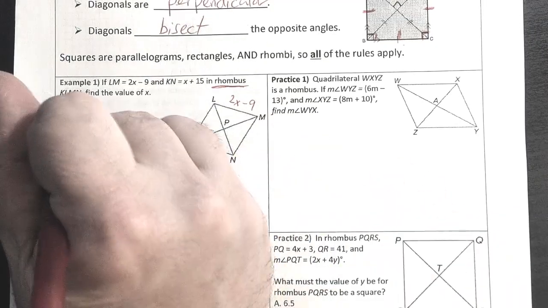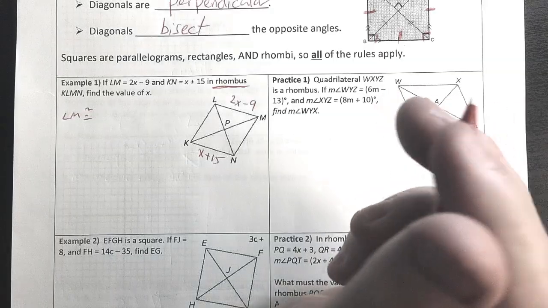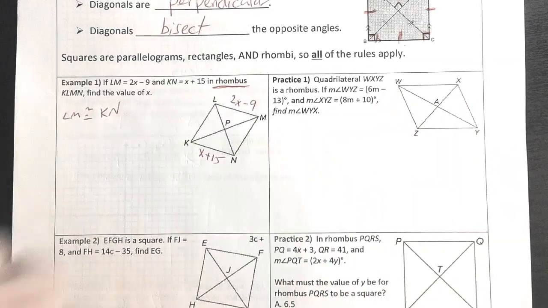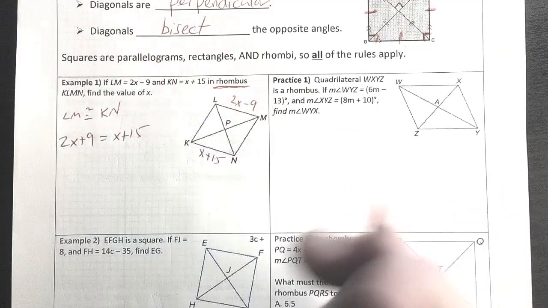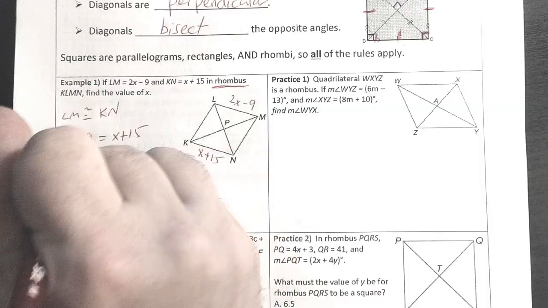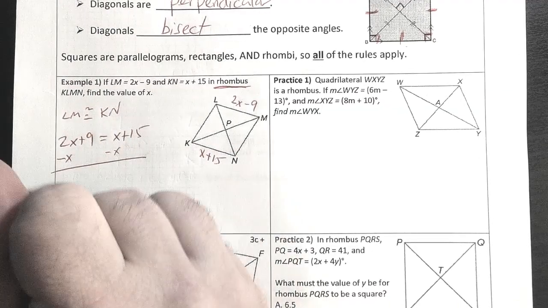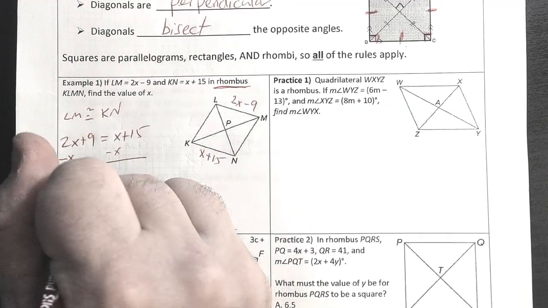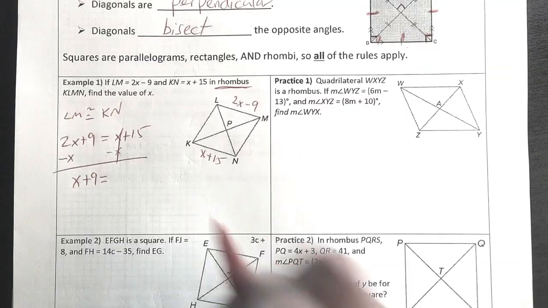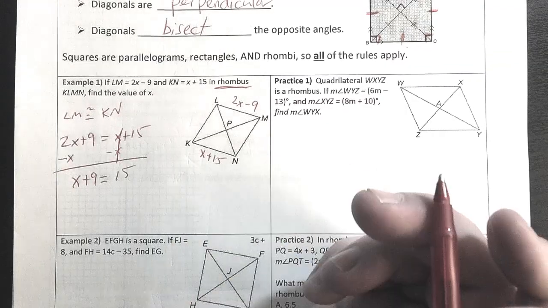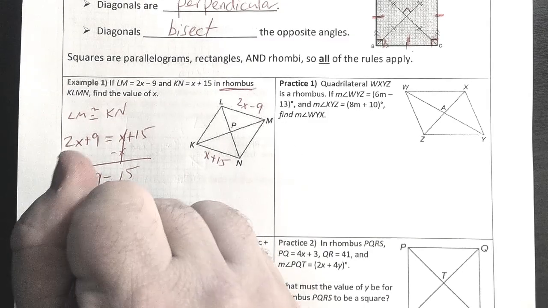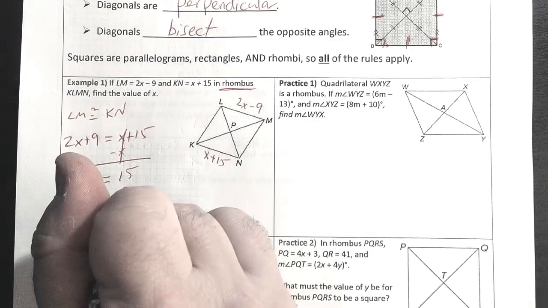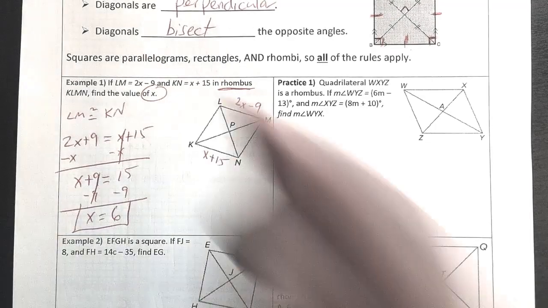So LM is congruent to KN, which means 2x plus 9 equals x plus 15. Let's subtract x from both sides. 2x minus 1x leaves us x plus 9. Over here, these cancel, so you've got positive 15. Subtract 9 from both sides. That cancels. x equals 15 minus 9, which is 6. And that's what they asked us to find.